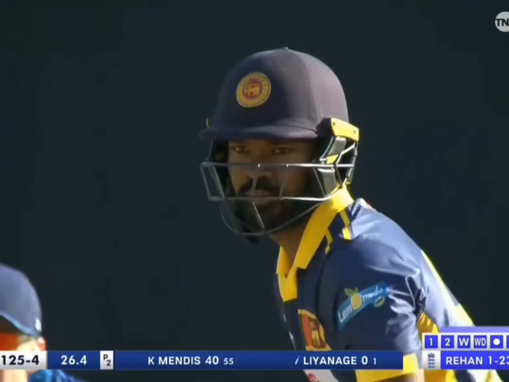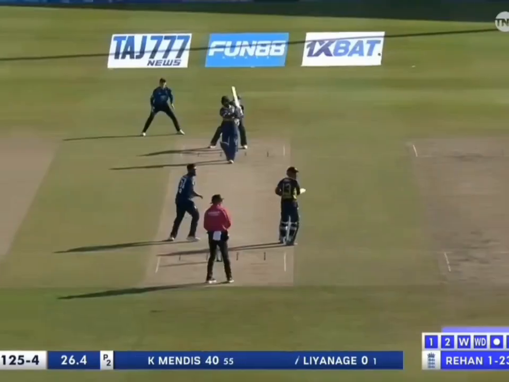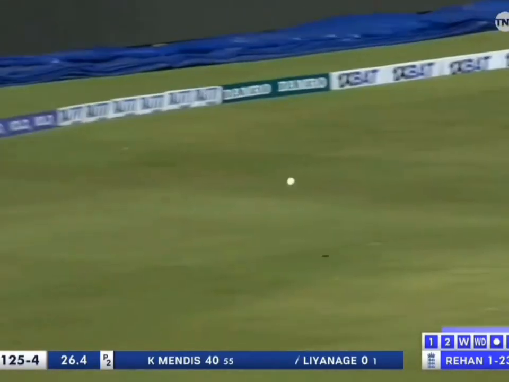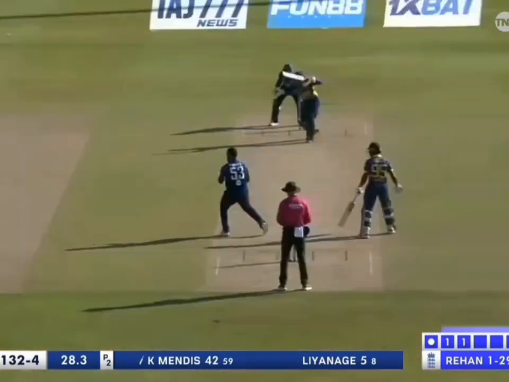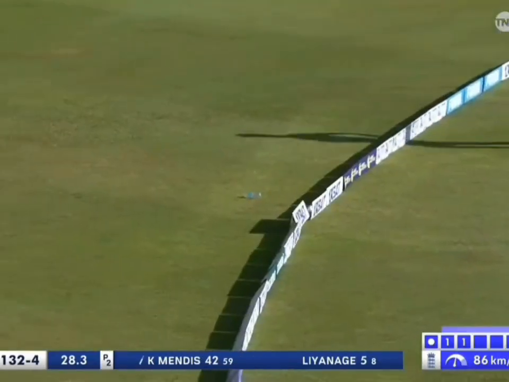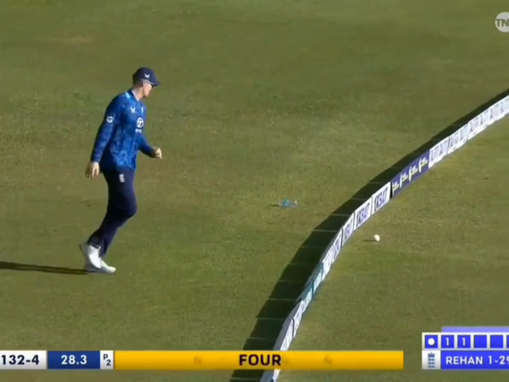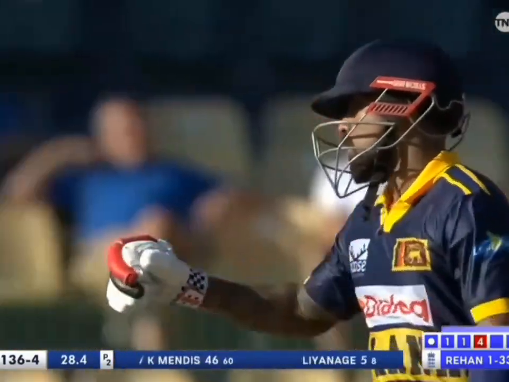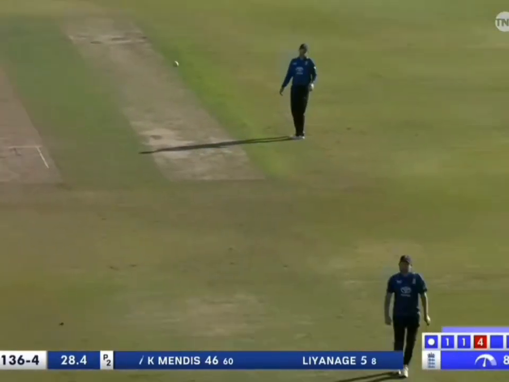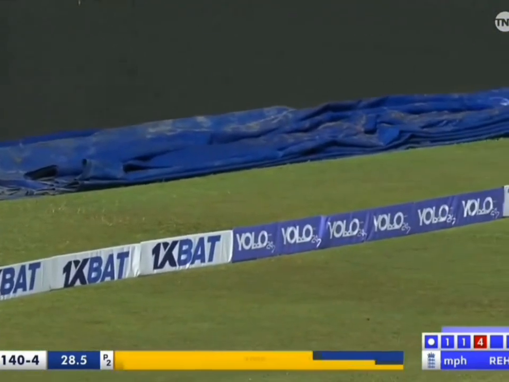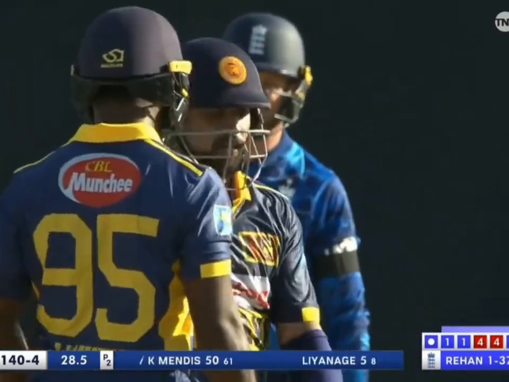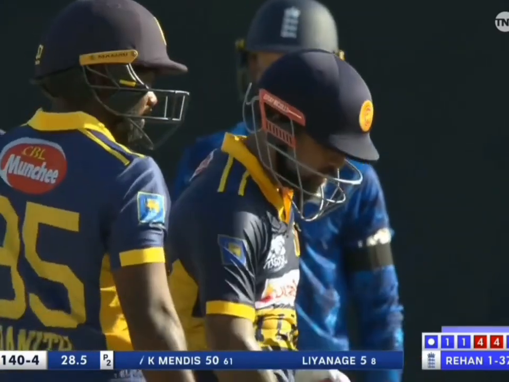Top edges it straight up. Ooh, down the pitch, hammers it over mid-on. That's a very, very confident start. It's going to go and end up naturally driven into the gap. Really good shot. Bethell went the other way. To pick up a boundary. That's in the air. Another boundary. 50 for Mendis. That's his 35th in ODI cricket.